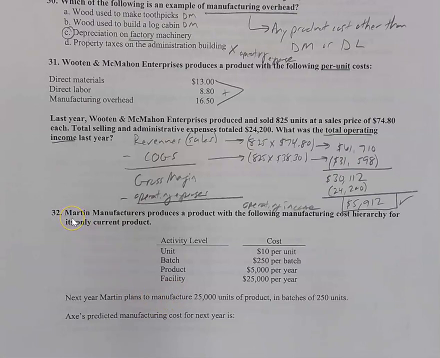So we're dealing with a company called Martin Manufacturers, and we've got this data here as to how costs are incurred for their product. It says next year Martin Manufacturers plans to manufacture 25,000 units of product in batches of 250 units. So we know what a unit is. It's just something that we're going to ultimately sell.